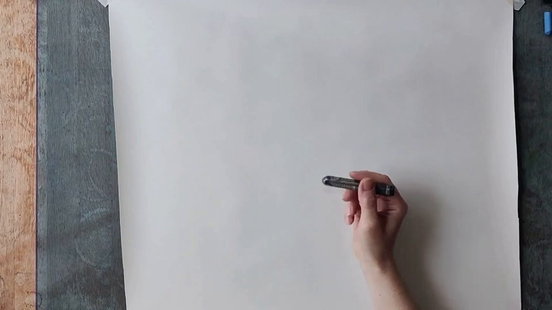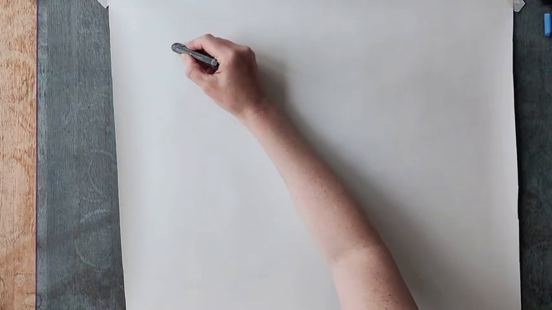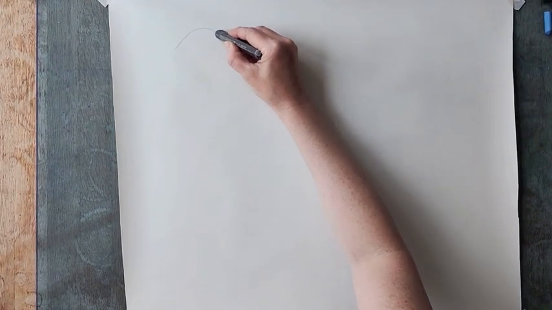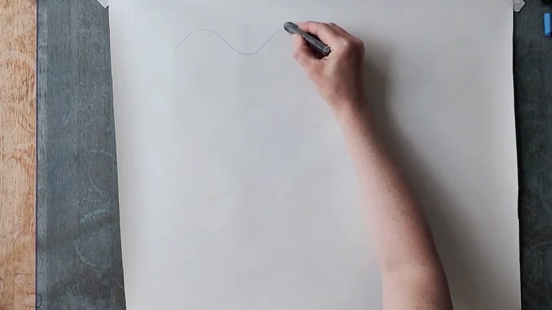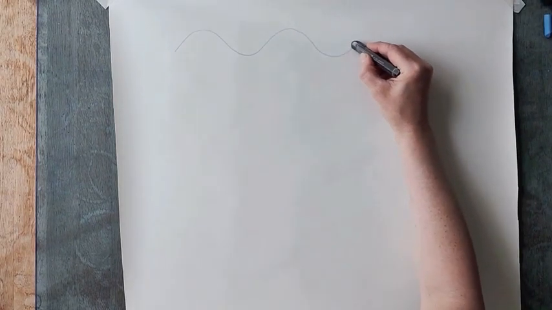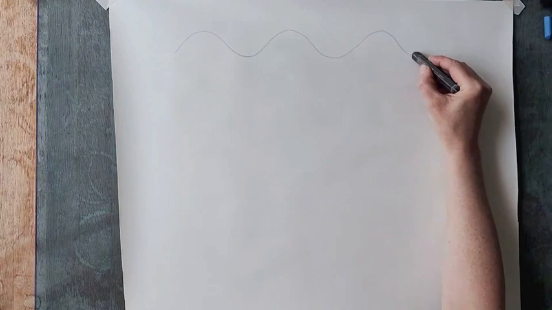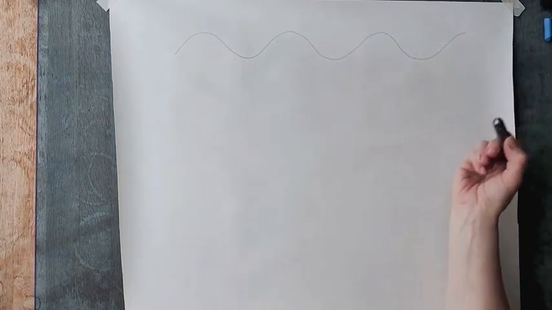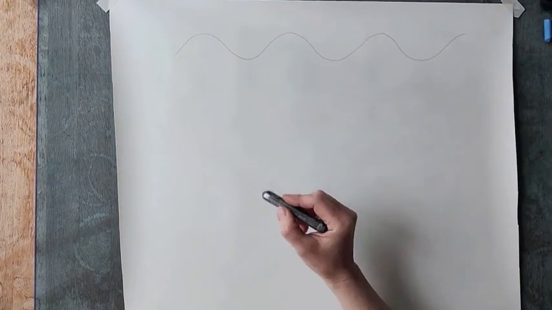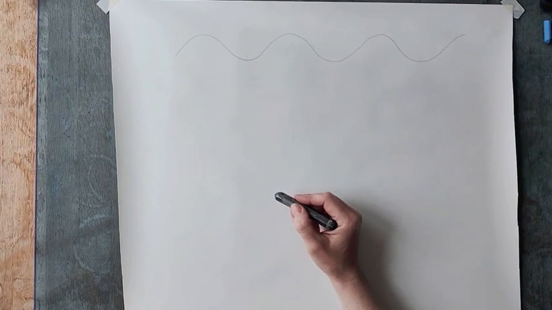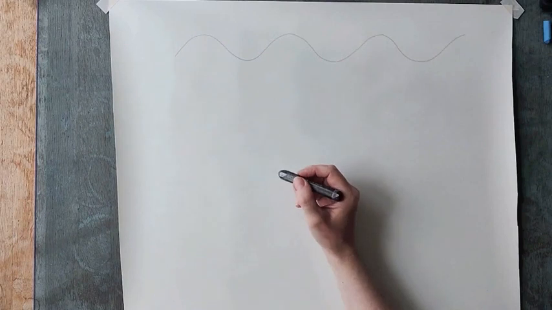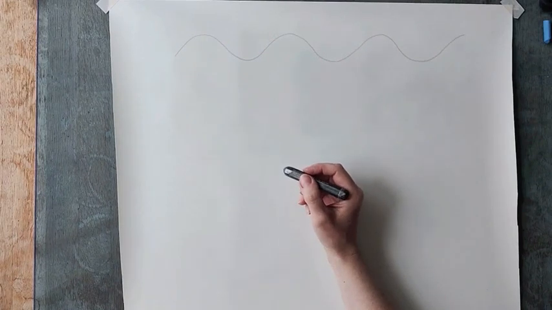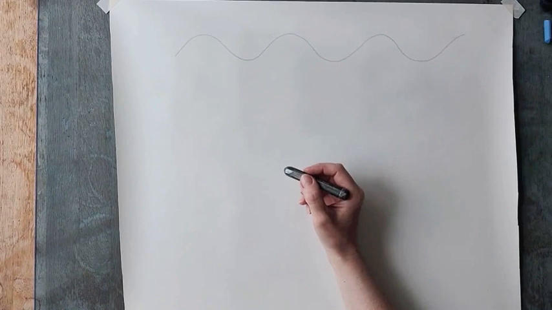In today's video, we're going to work with the line which turned into a wave last week. And here we have a wave. The thing I just want to talk a little bit about before we go on to work with the line, the wave, is that you've perhaps noticed what your line is like.